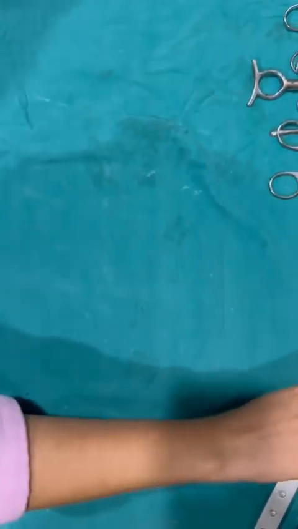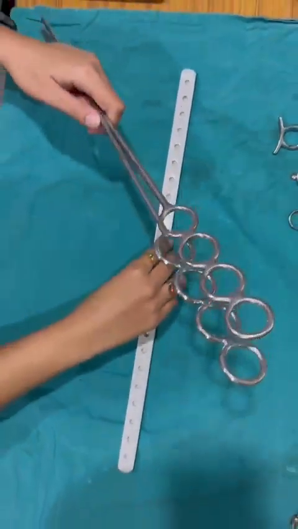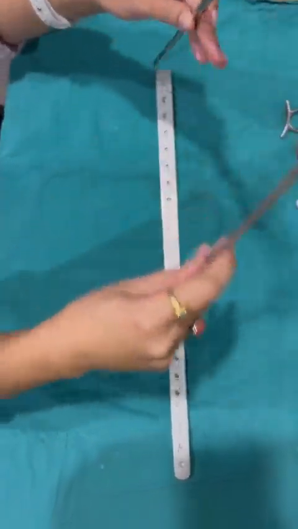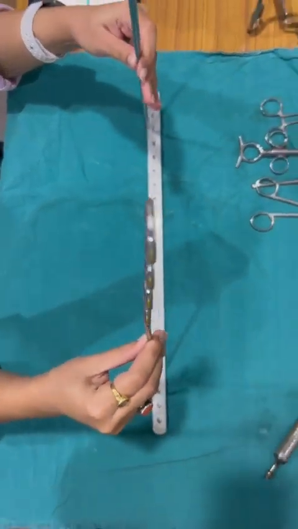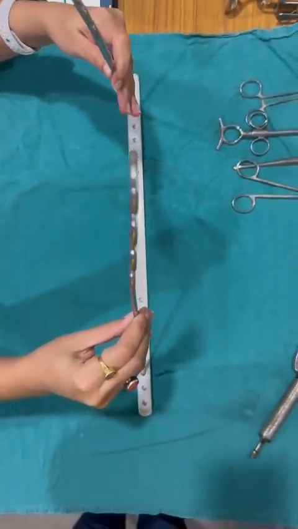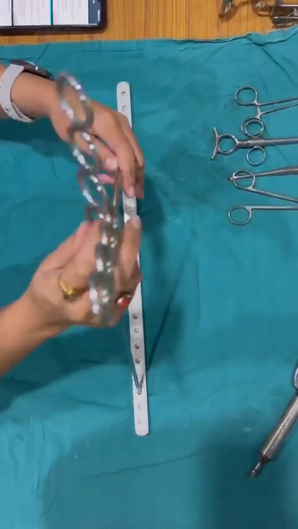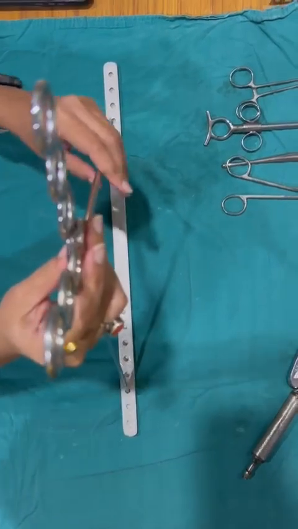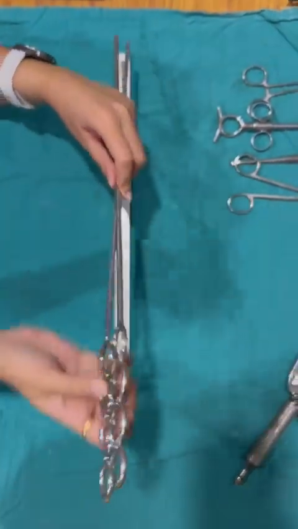Next we come to the Doughty's rod. These are the metallic rods which are used to fix the Boyle-Davis mouth gag. We take these rods and put them in these holes of this plate, and then we approximate them and fix the mouth gag into these holes of the rod. The use is to fix the Boyle-Davis mouth gag to the operating table.